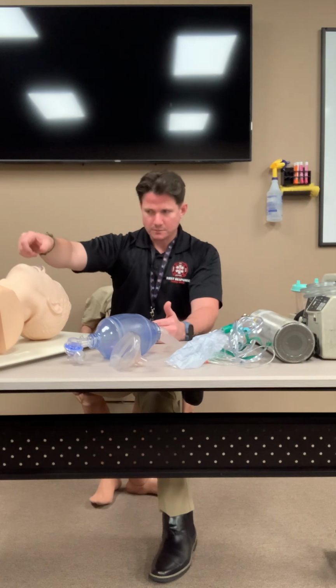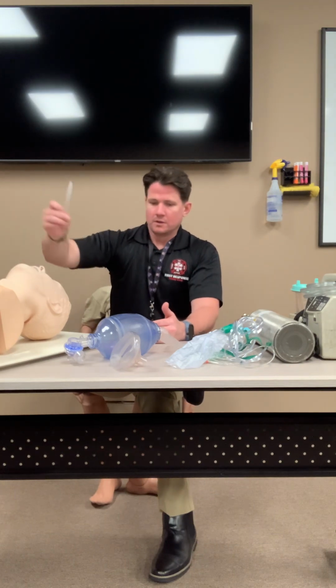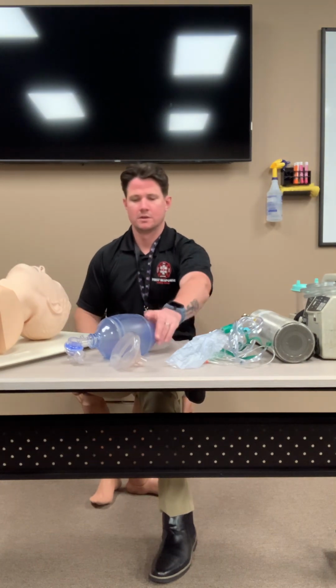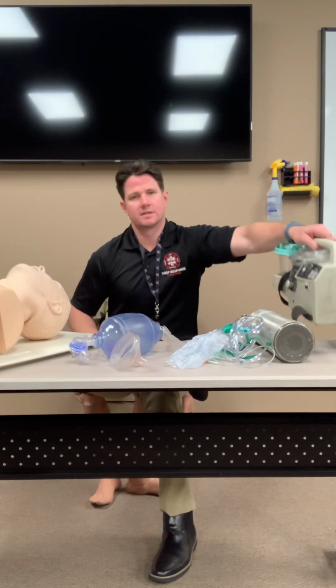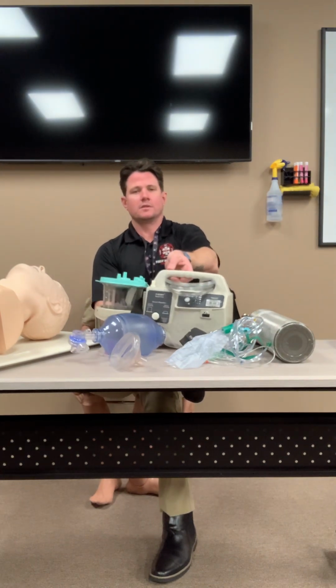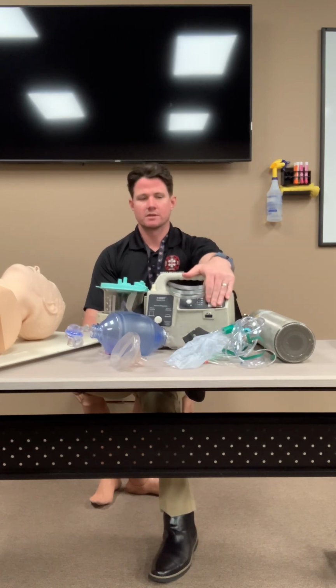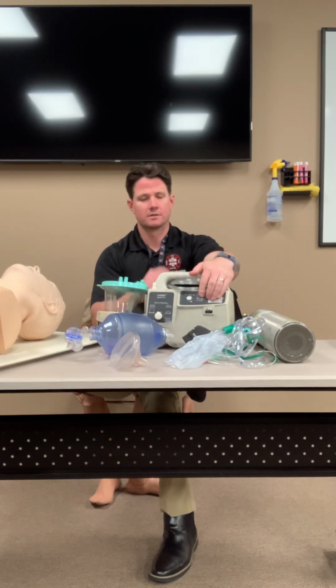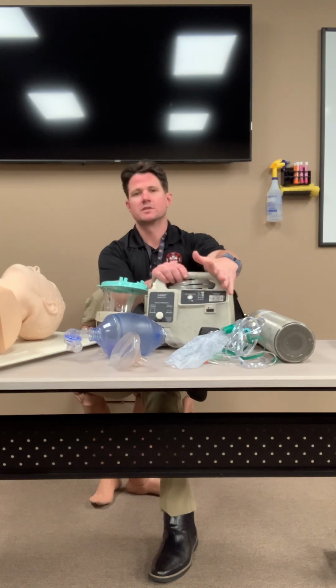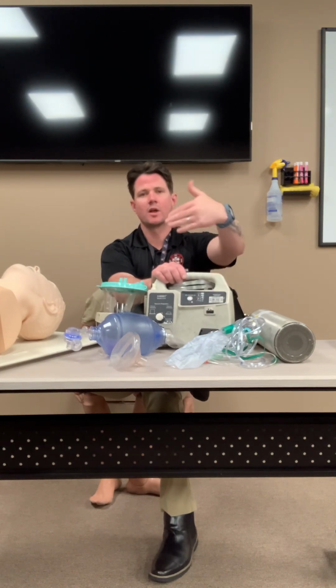All right, so next, this is probably the suction unit, right? Most of our suction units are like this unit. Our first step when we suction, right, is turning on the suction unit, right? The on button is right here. Obviously, it's not charged. We verbalize this. Remember, a lot of this is verbalization.